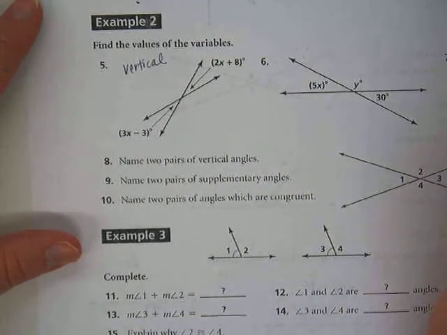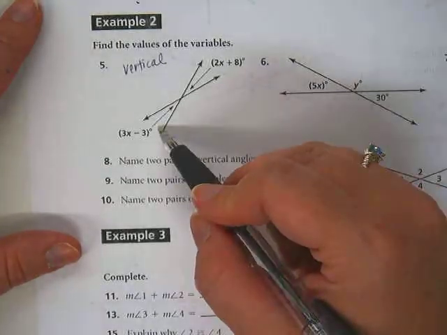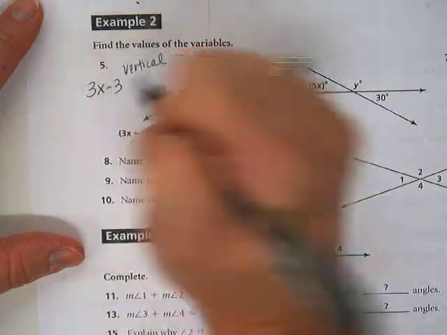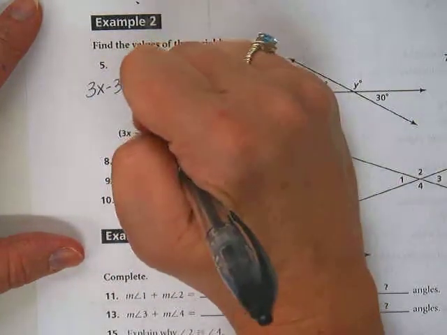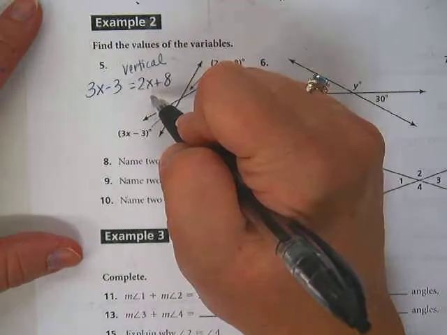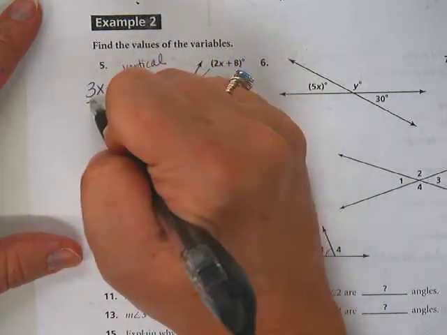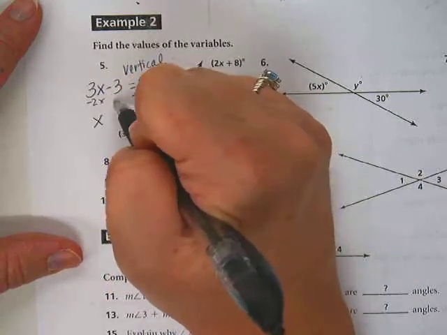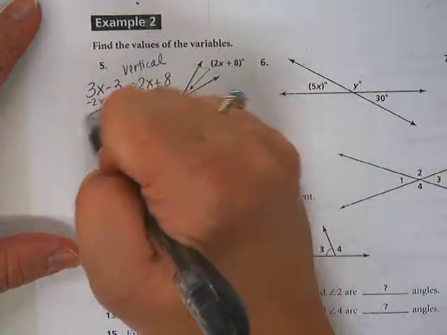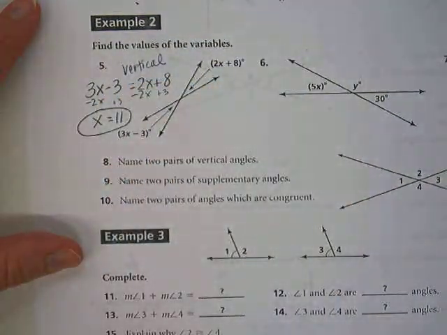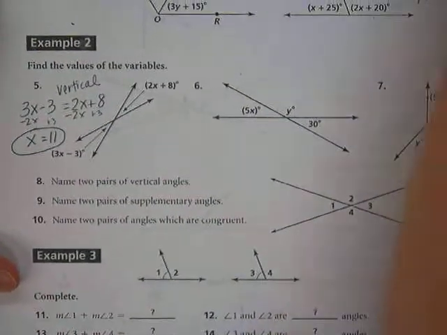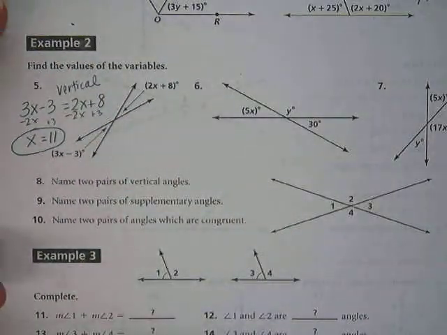Do we know what they add up to? No, there's no numbers involved. We don't know what they add up to, and we don't really care, because all we care about is that they're vertical angles, so they are congruent. So all we have to do to solve this problem is 3x minus 3 equals 2x plus 8. And then we solve the algebra. Let's do this one together. So subtract the 2x, that gives us x. Add the 3, so that gives us 11. So x must equal 11.